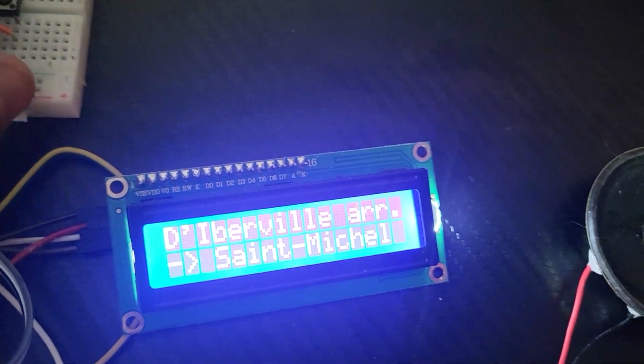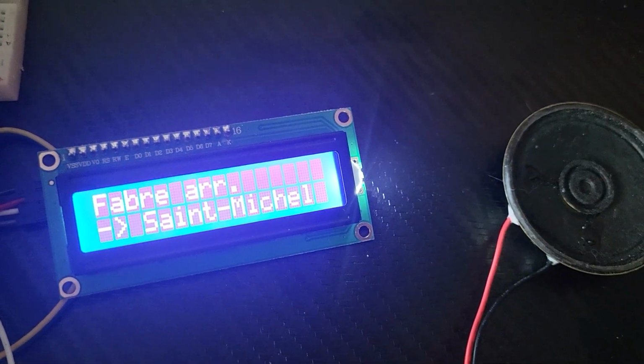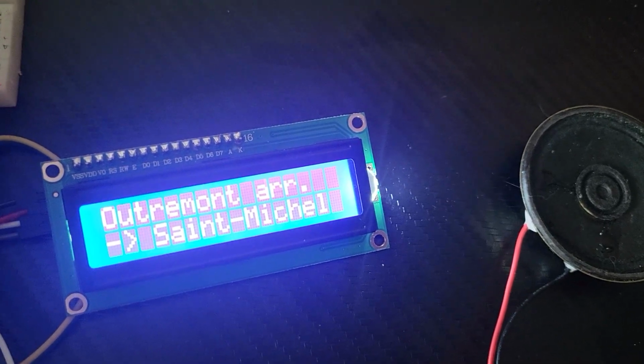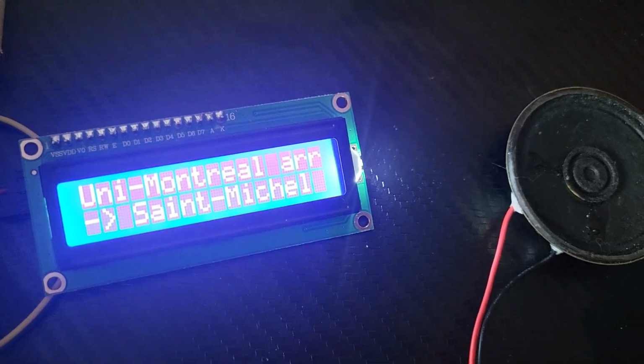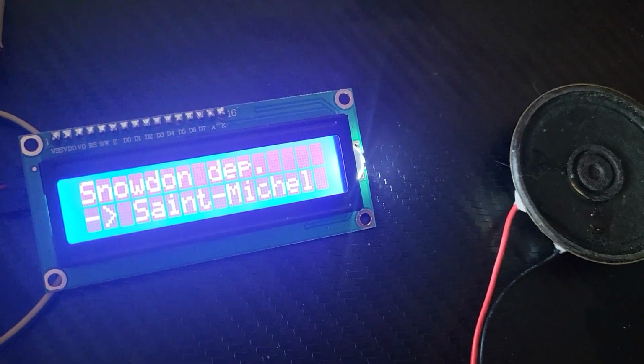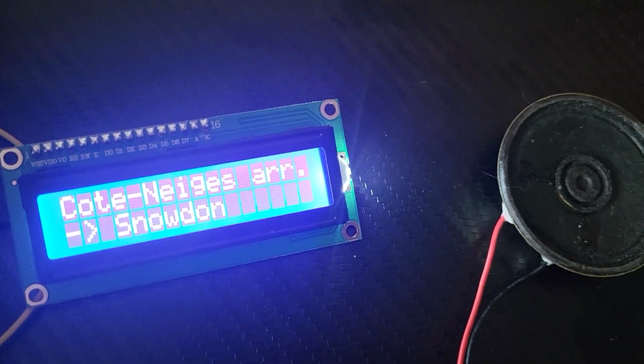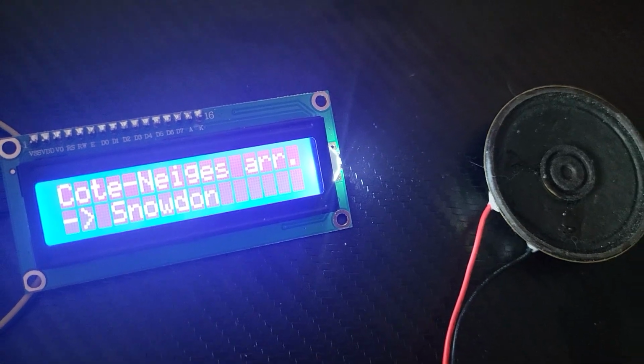But as you can see, you can also go back stations, and it works. If I selected somewhere here, Snowden, or rather the station right before, I can hit announce.